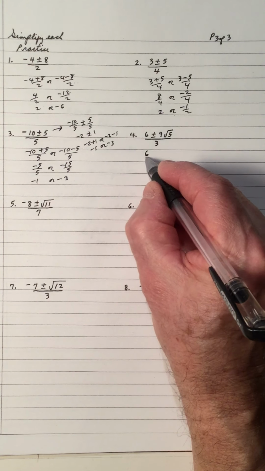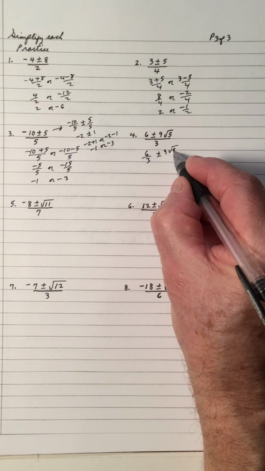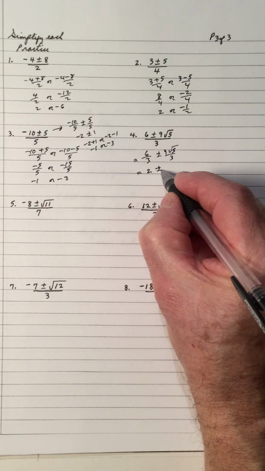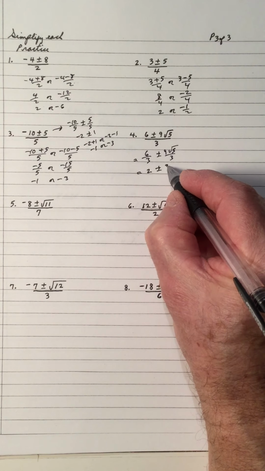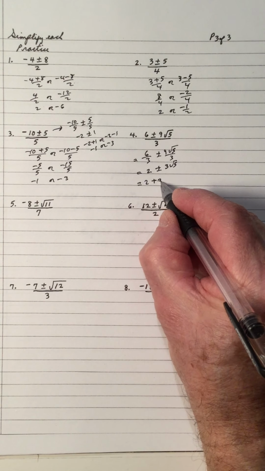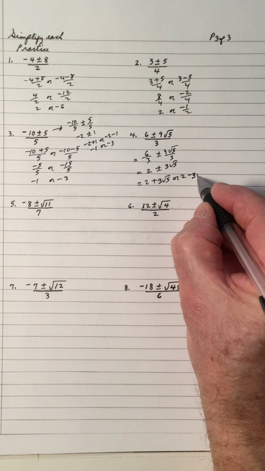No. So I go 6 divided by 3 plus or minus 9 root 5 divided by 3. 6 divided by 3 is 2, plus or minus. 9 divided by 3 is 3 root 5. So that's 2 plus 3 root 5, or 2 minus 3 root 5.